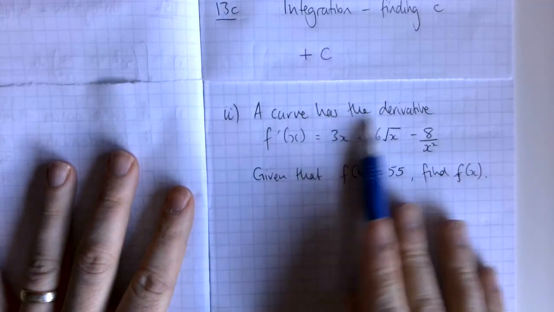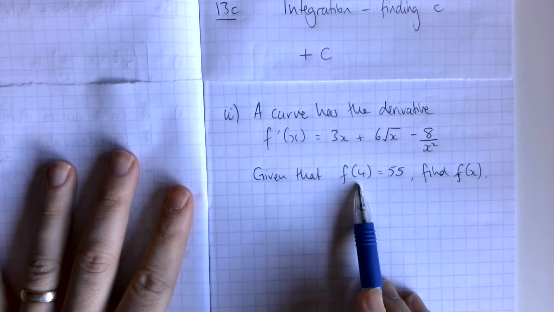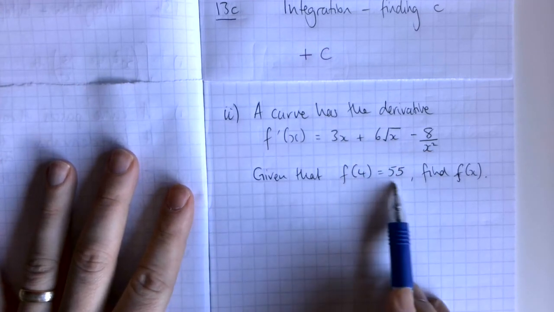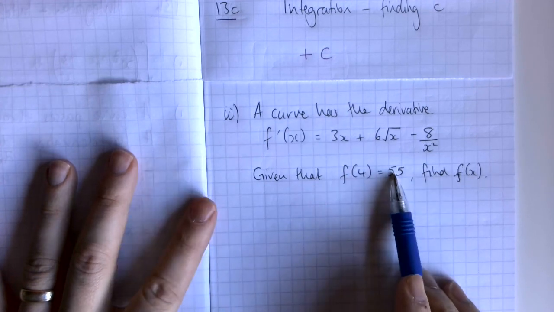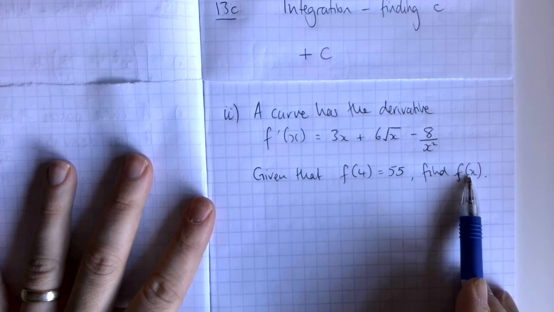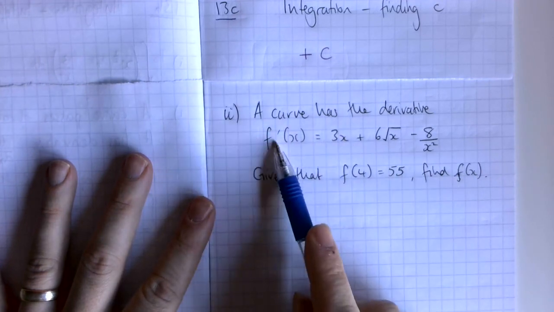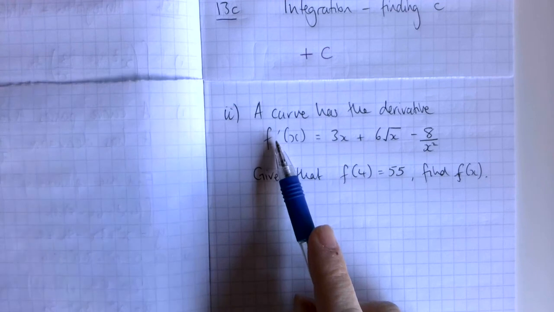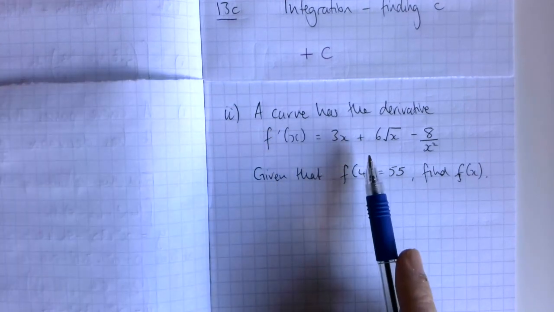So I'm given another derivative, and so we're given some extra information. f of 4 is equal to 55. That's a bit like saying the coordinate (4, 55) lies on the curve. Find f of x. Well, we've been given f dash of x, so integration. So if you've been given a derivative, you should certainly be thinking about whether integrating it is the way forward, and it definitely is in this case.